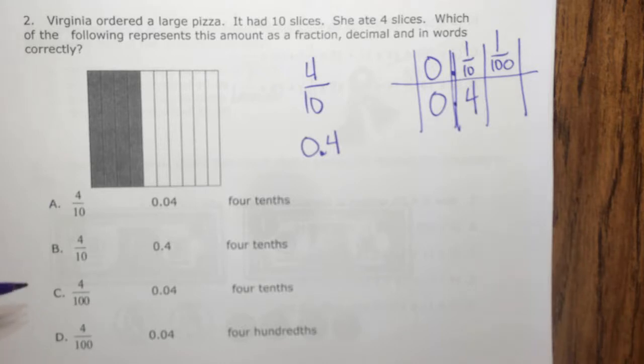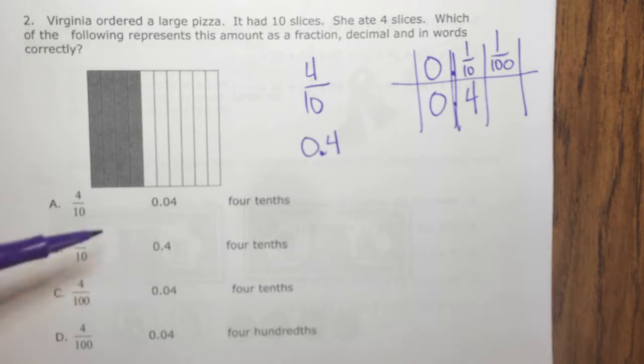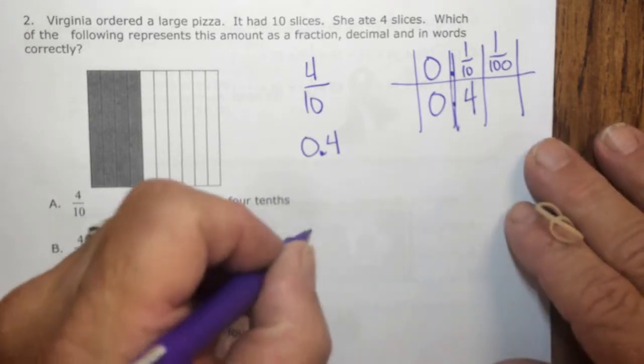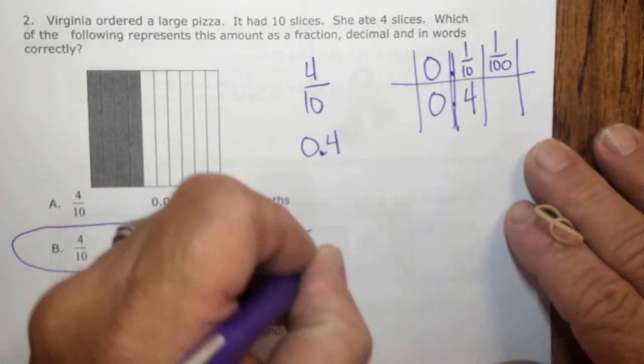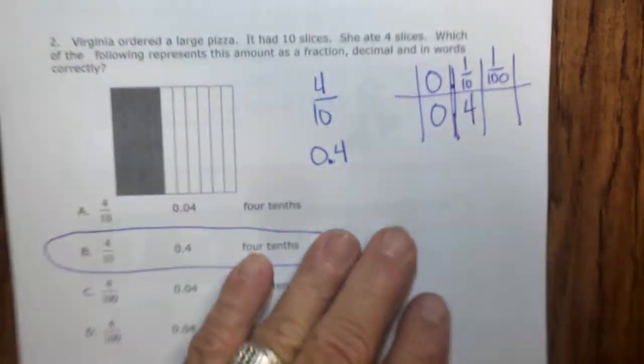Asul? She says B. 4 tenths in the fraction, 4 tenths in the decimal, and 4 tenths in words. I agree. B is the correct answer. Is everybody with me on that? Okay, let's go to number 3.